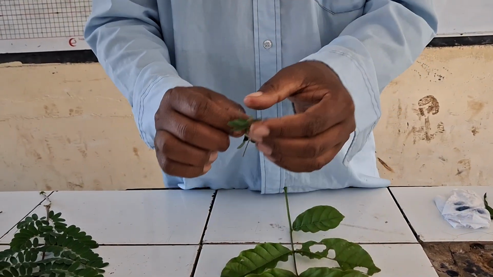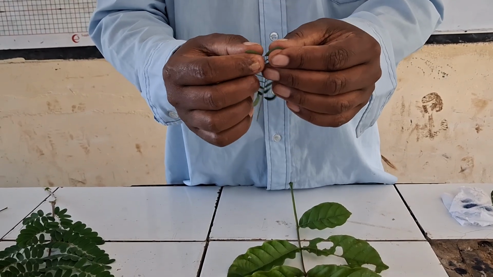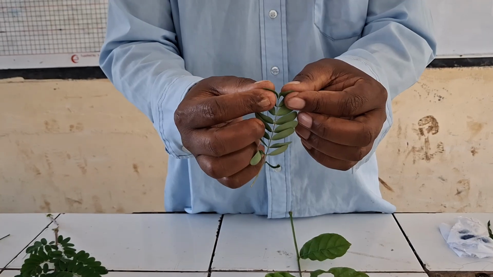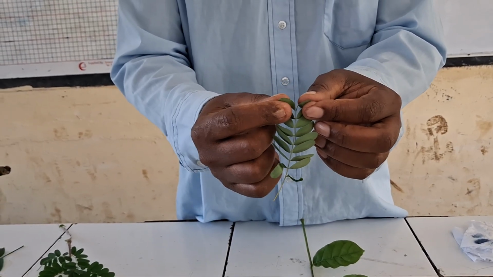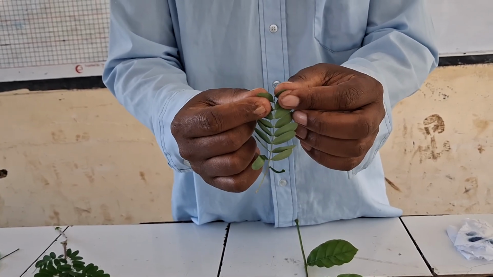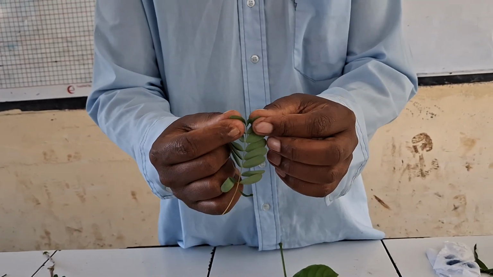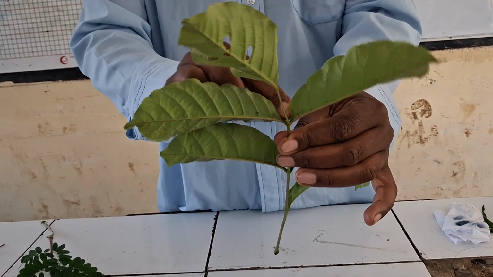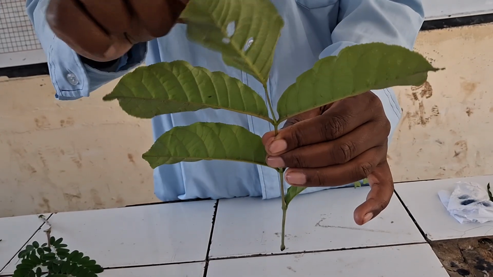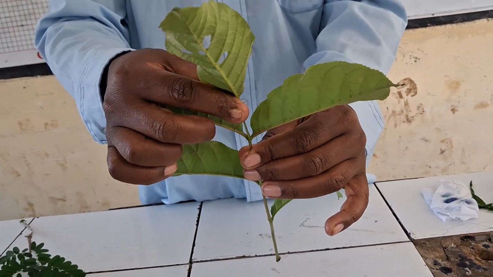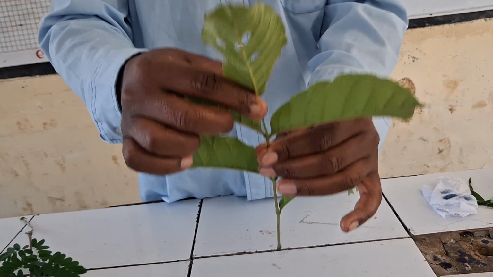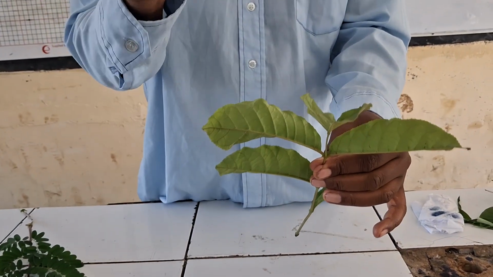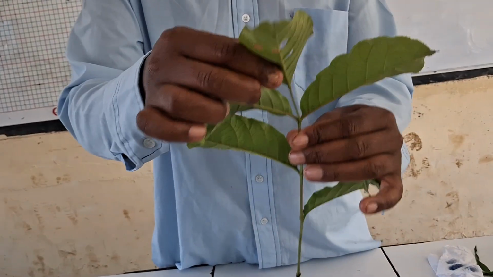So a leaf like this, which has no leaflet at the apex, is known as a paripinnate compound leaf. But for this one, whereby the apex has a leaflet, it is known as an imparipinnate compound leaf. You look at the difference. This one is paripinnate. This one is imparipinnate.